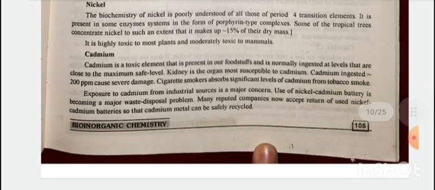Cadmium. Cadmium is a toxic element that is present in our foodstuff and is normally ingested at levels that are close to the maximum safe level. Kidney is the organ most susceptible to cadmium. Cadmium ingested at 200 ppm causes severe damage.